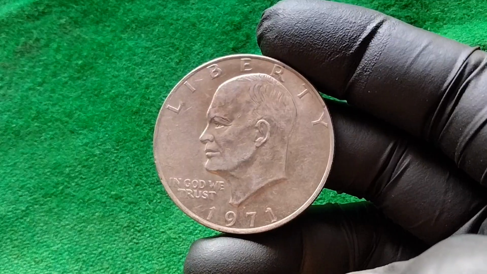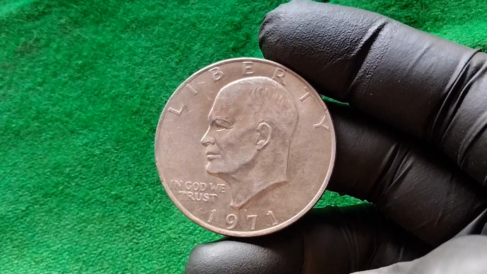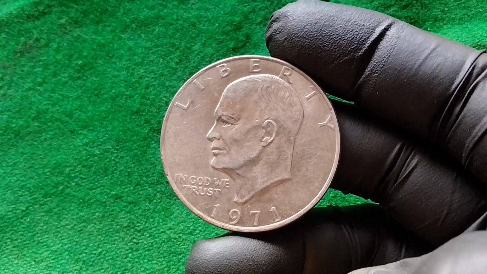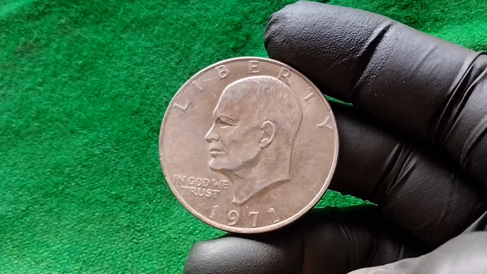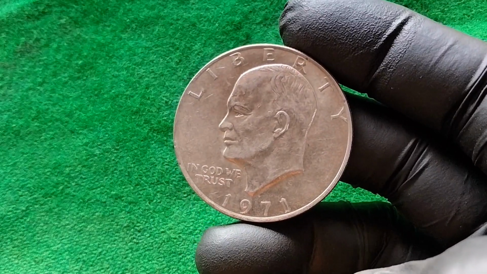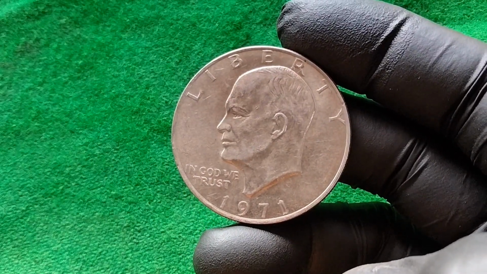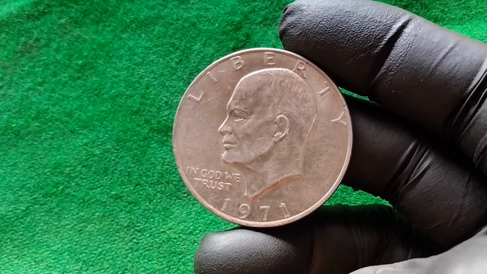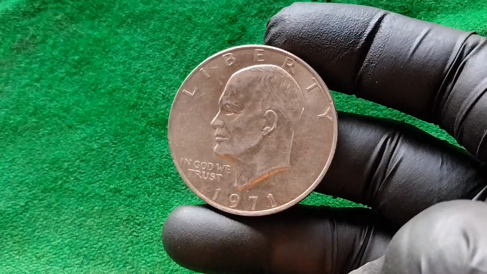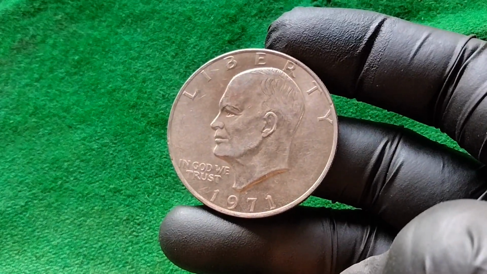An interesting aspect of the 1971 Philadelphia Eisenhower dollar is the existence of 2 reverse varieties known as the Friendly Eagle, Type 1, and Bold Eagle, Type 2. These varieties differ slightly in the details of the earth and eagle design on the reverse. The Type 2 reverse is scarcer and more valuable than the Type 1. Collectors carefully examine the earth above the eagle to determine which variety they own.